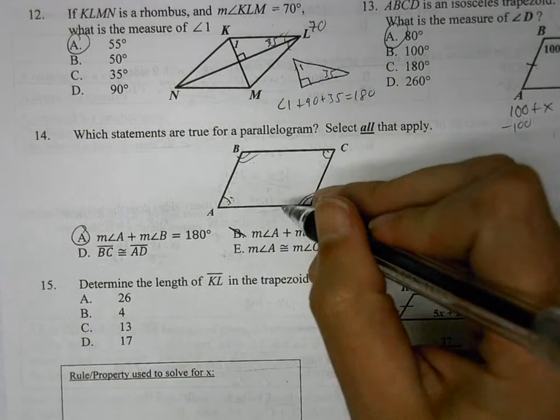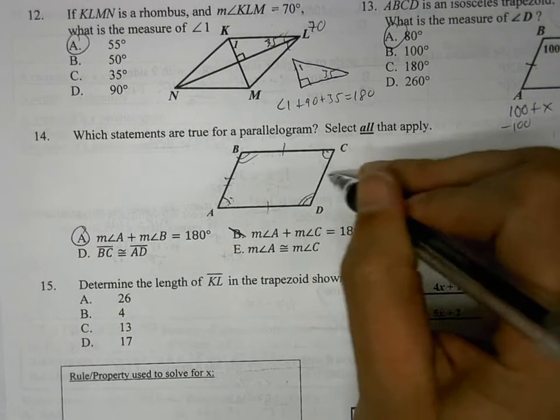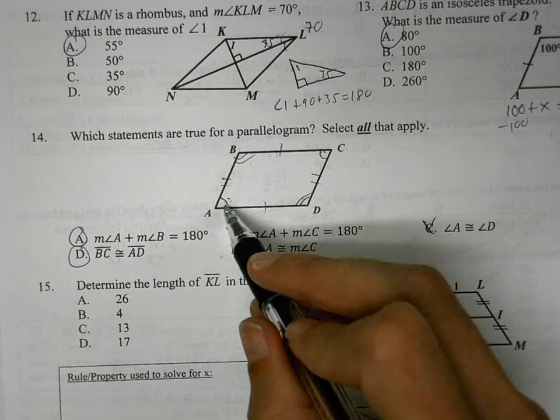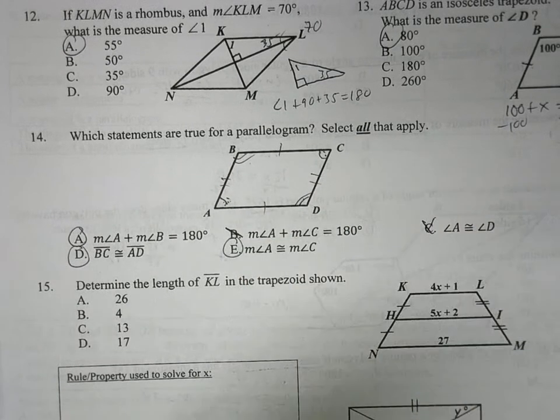BC congruent to AD, opposite sides are congruent, that is true. And angle A equals angle C, those are opposite angles, so that's true.